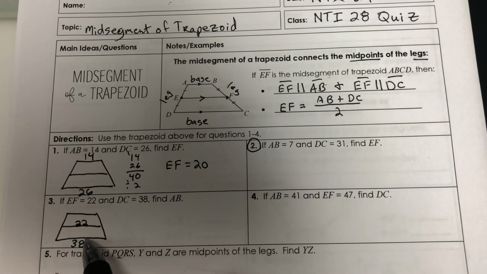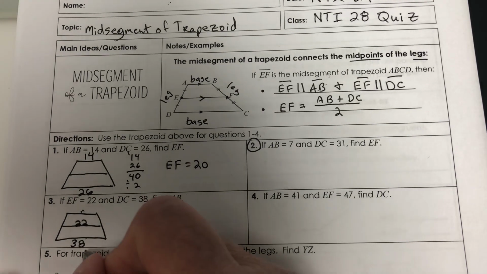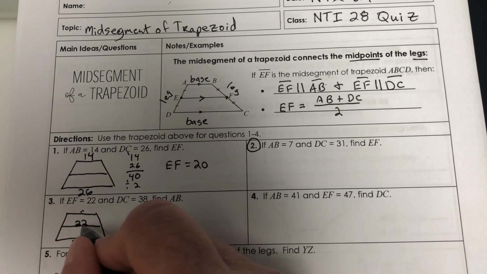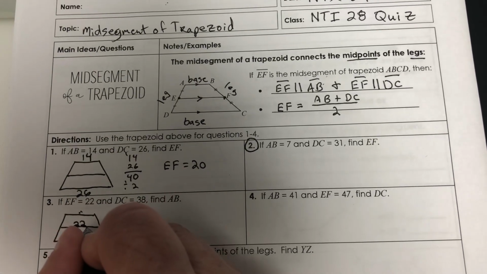If we knew an endpoint and the midpoint, we were finding the other endpoint. We looked at how this changed, and then we did the same amount of change. You can do the same thing here. So if we are going from 38 to 22, what is this difference? This is a change of 16.